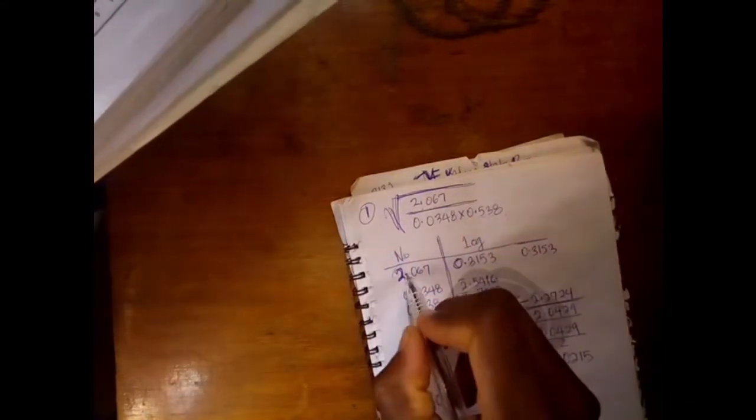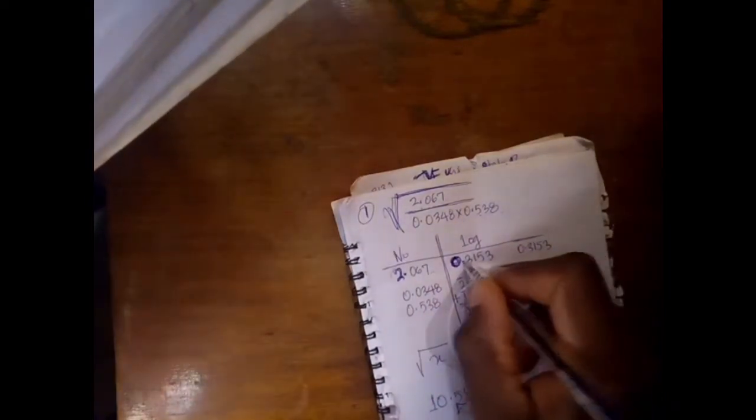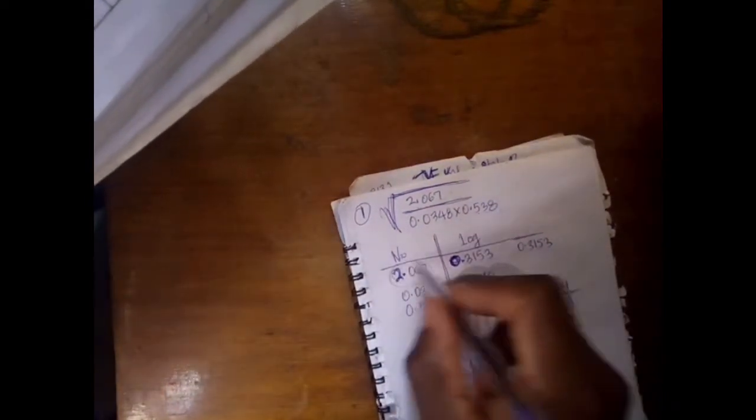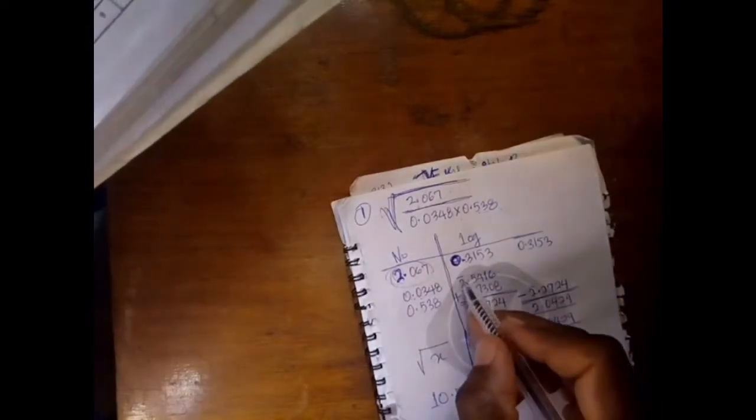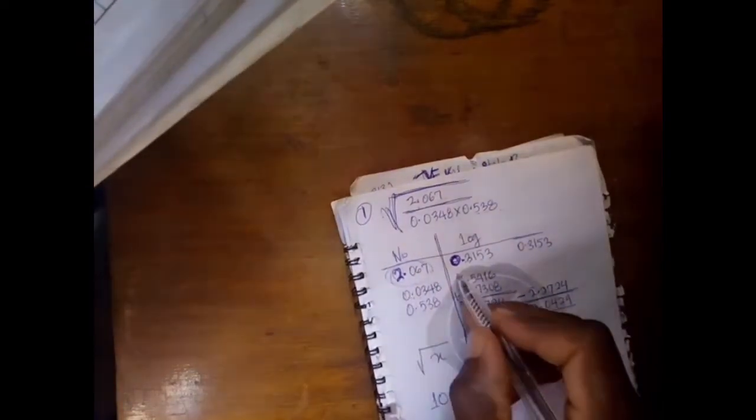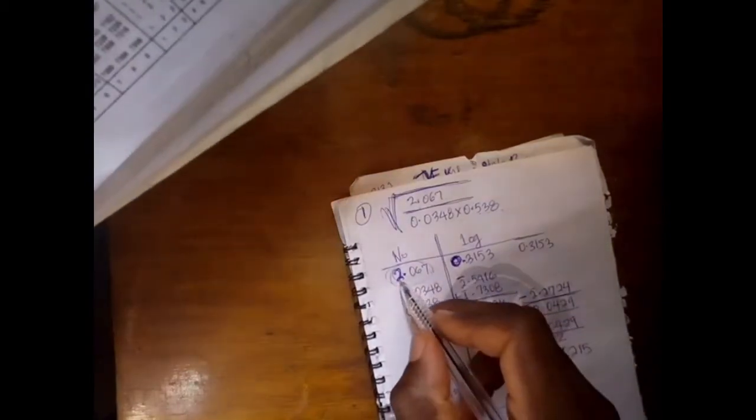We already have what should be our initial from this number, which is 0 point. If it's 0.03, our initial will be 2 bar.